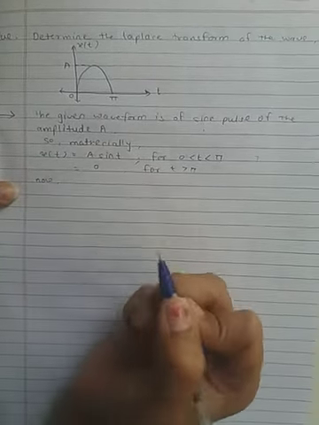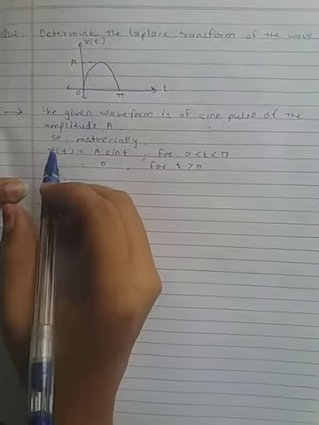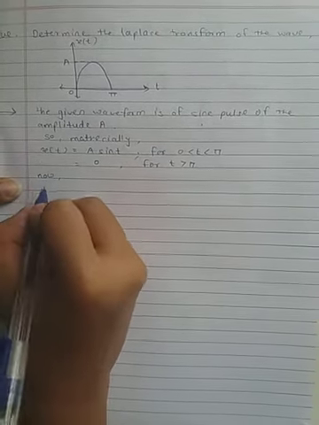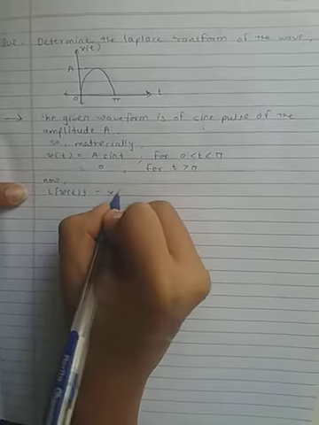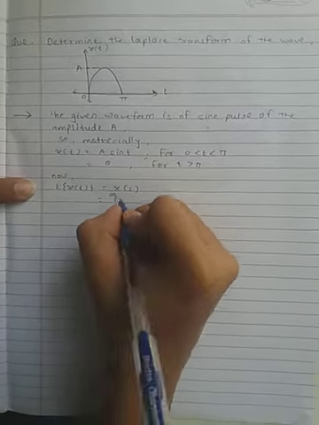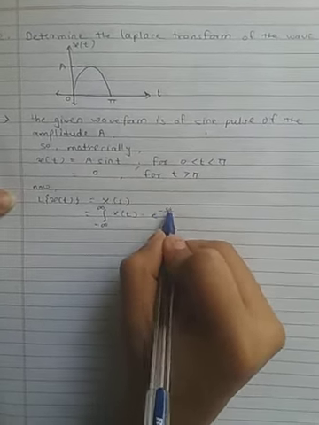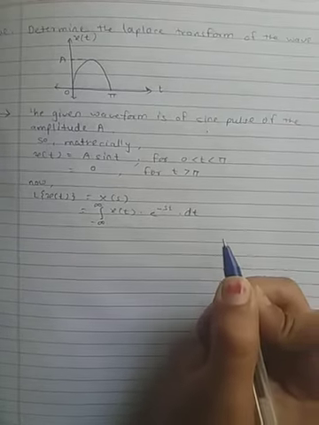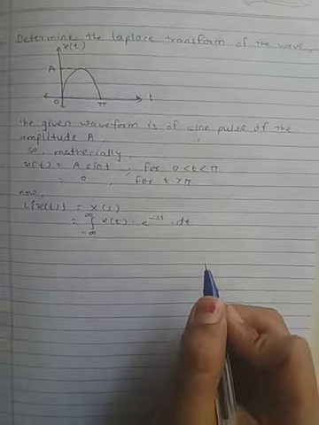Now we have to find the Laplace transform of the A sin t waveform. So we have to first define its definition. Therefore Laplace of x of t equals X of s equals integration from minus infinity to infinity of x of t into e raised to minus st dt. It's the definition of the Laplace transform.